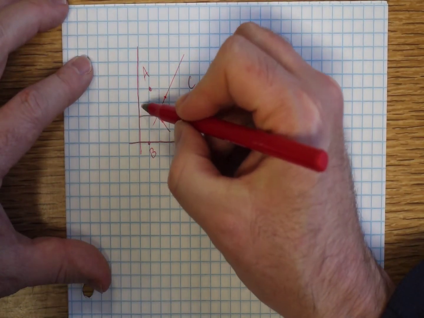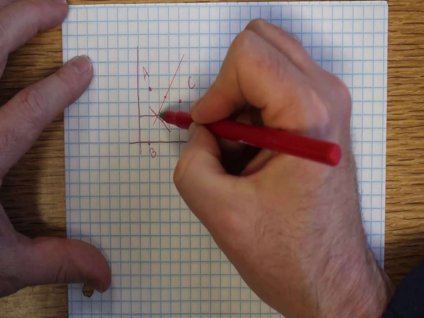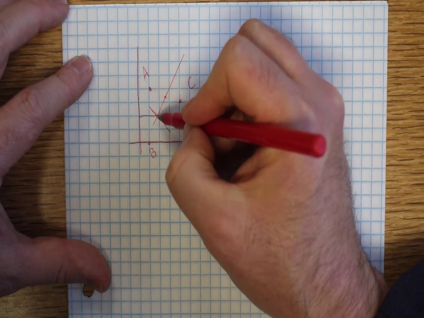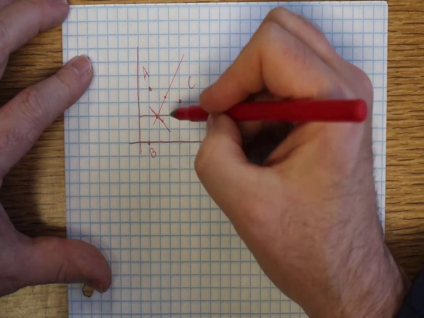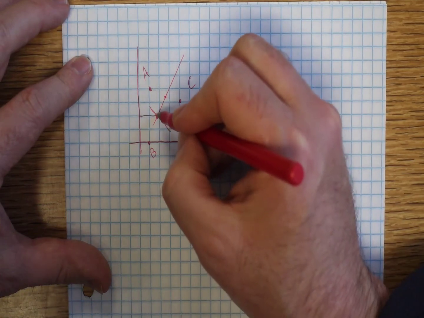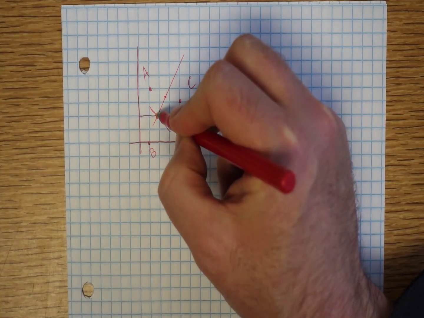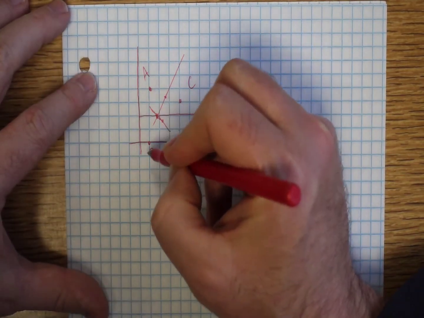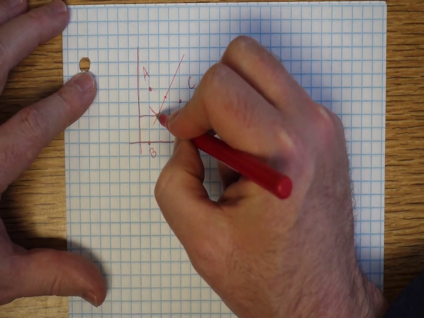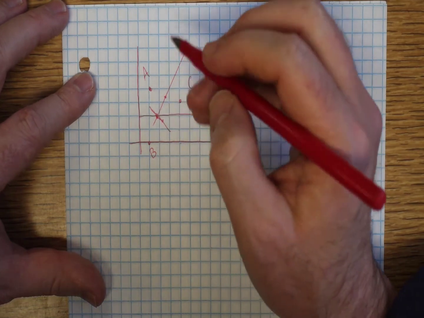so anywhere along here is equidistant from A and B. Anywhere along here is equidistant from B and C. Anywhere along here is equidistant from A and C. So right there, where all 3 perpendicular bisectors overlap, that means that that point is equidistant from A, B, and C. So if your house is right there, then it doesn't matter which fire department responds to you.